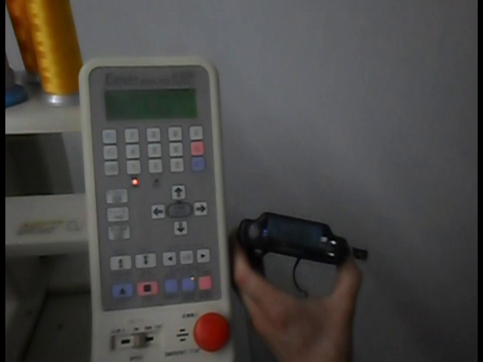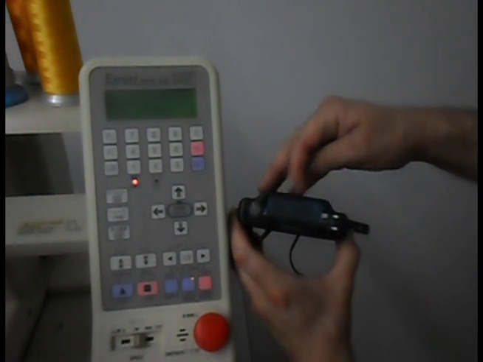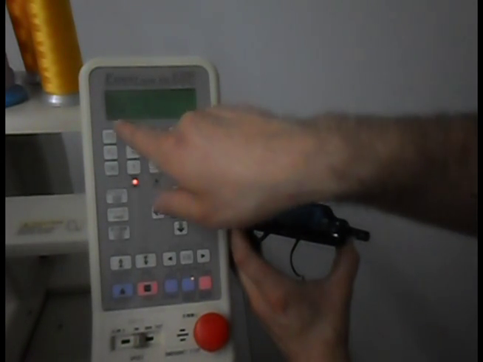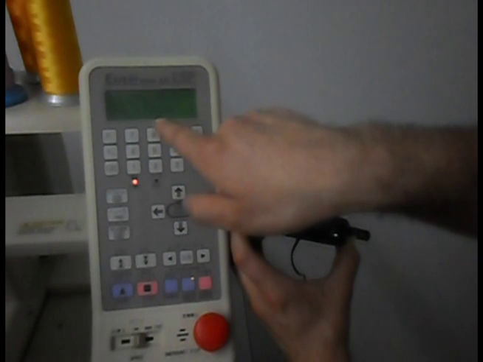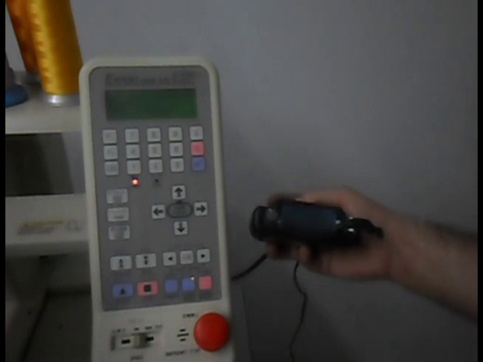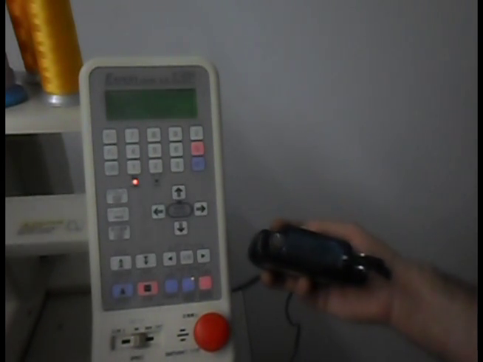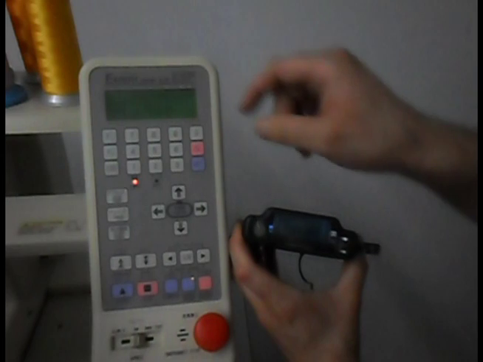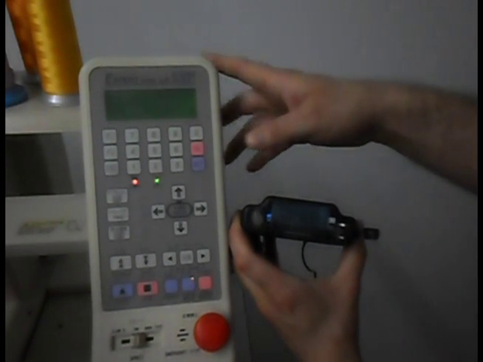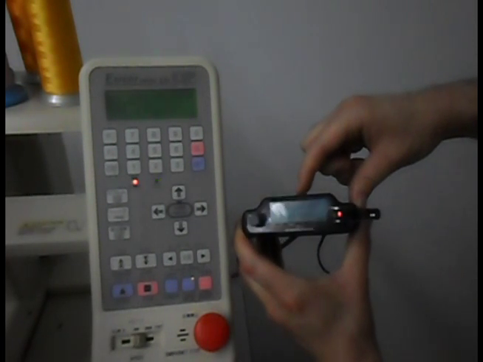Remember that the machine does not record the name of the file, so always remember what file you're saving it in. And then also underneath it says memory. This one says 15872, so that is the number of stitches that I have available to download. So remember, press 1 and then hit set, and you will get a downloading. It'll say downloading on the screen.